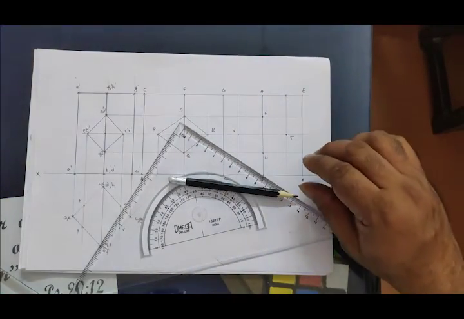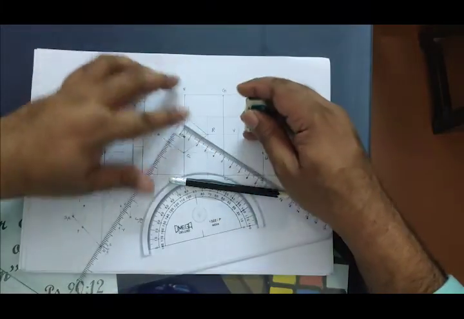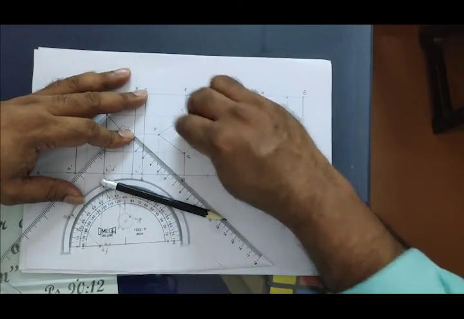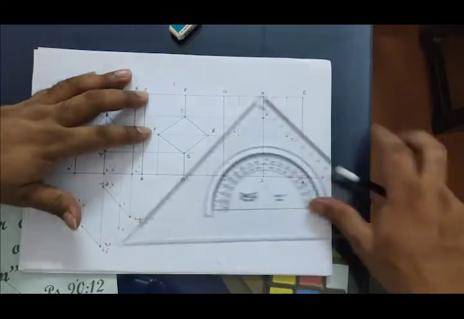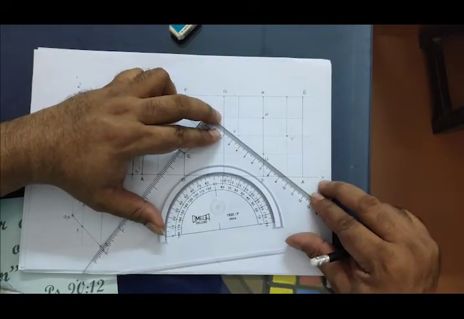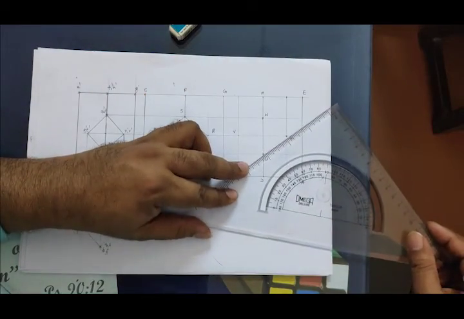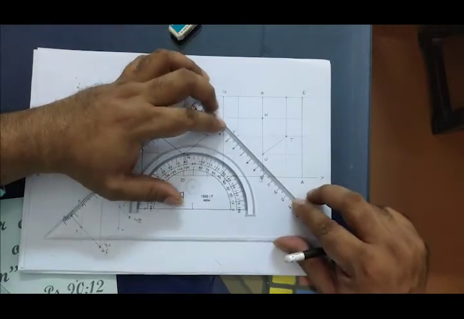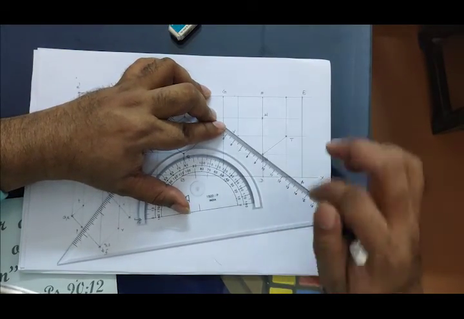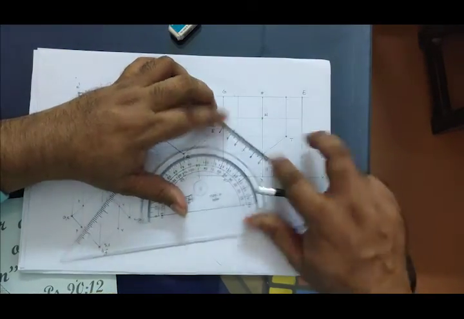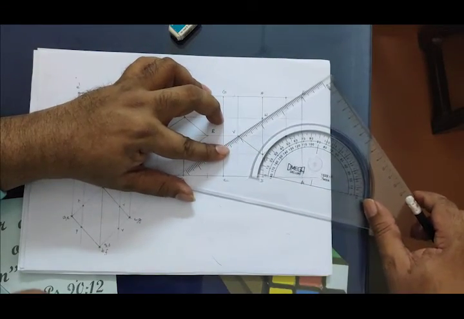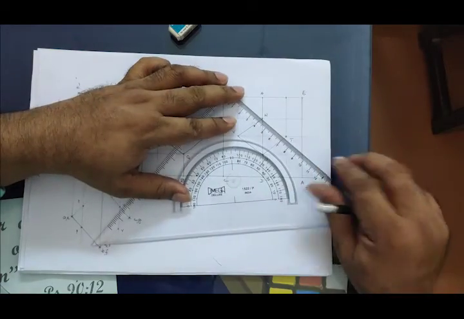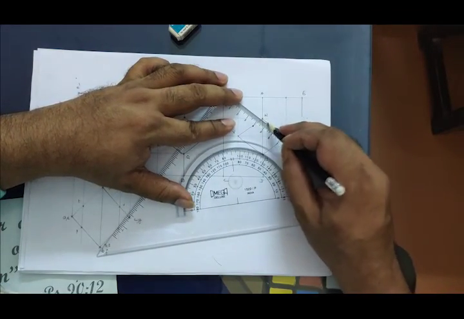You can erase the portions which are located inside the parallelogram. And here also you can connect TU, UV, VW, and WT.